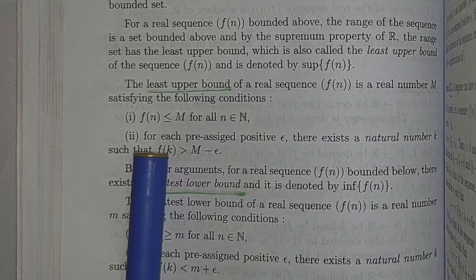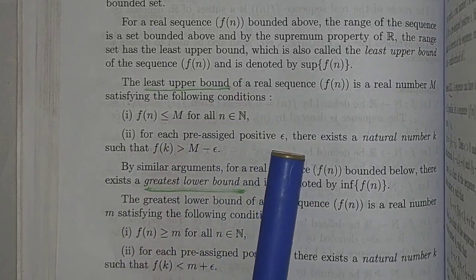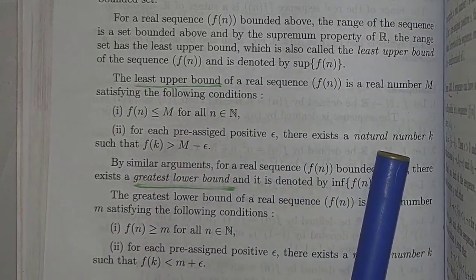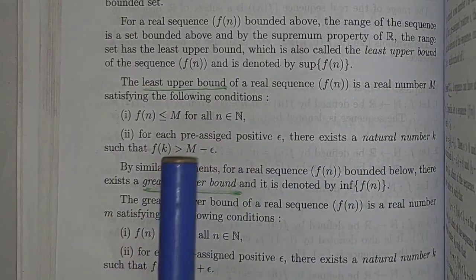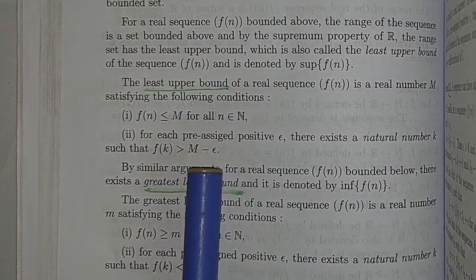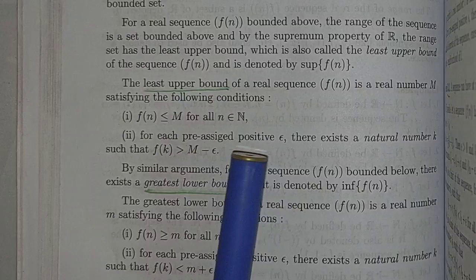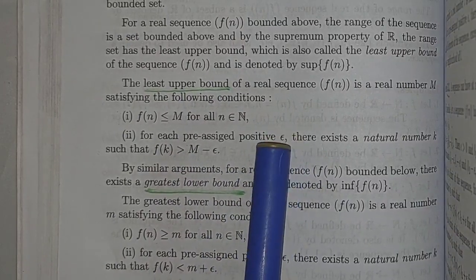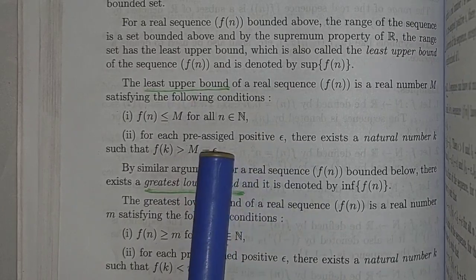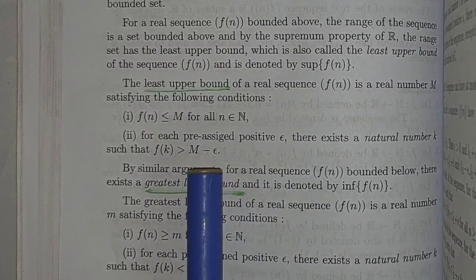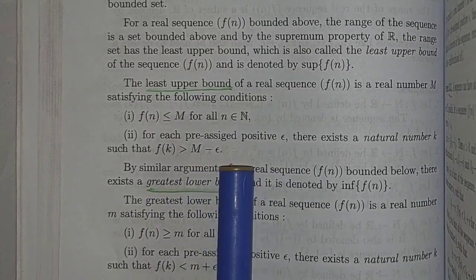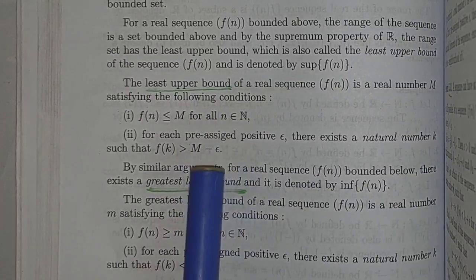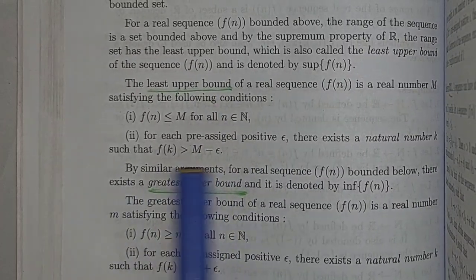So now you can say for each pre-assigned positive epsilon there exists a natural number k such that f of k is greater than m minus epsilon. So here you have to let this epsilon be very small. It can tend to 0, not exactly 0. So even if you are getting very close to 0, this should be satisfied.